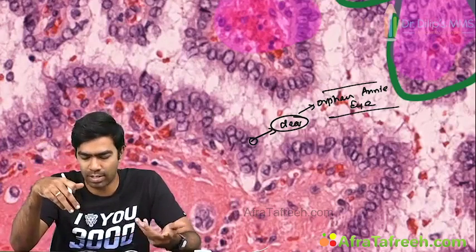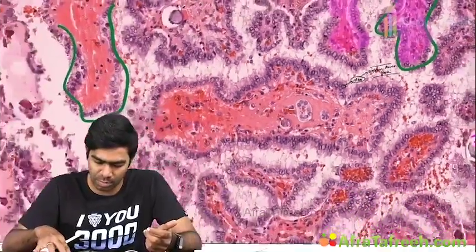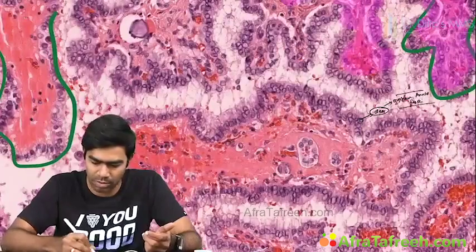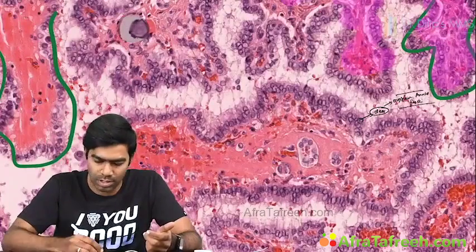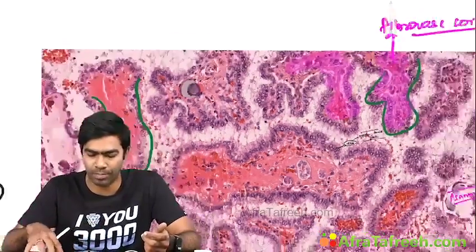Just Google it, Orphan Annie's eye. It doesn't have a pupil, very clear eyes. So the nucleus looking like that, that's called a clear nucleus, Orphan Annie eye nucleus. And you can see some Psammoma bodies, I think. I think this is also an example of a Psammoma body. Here, if you want, I can show it here. This is the example of a Psammoma body.